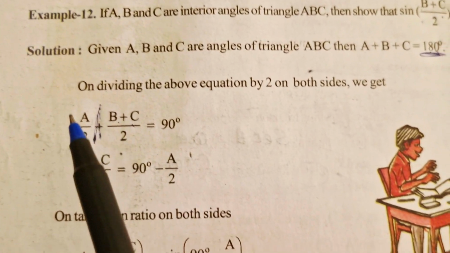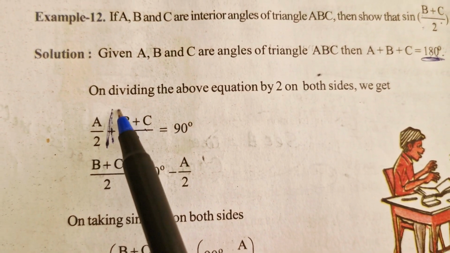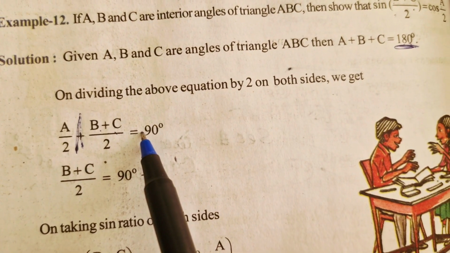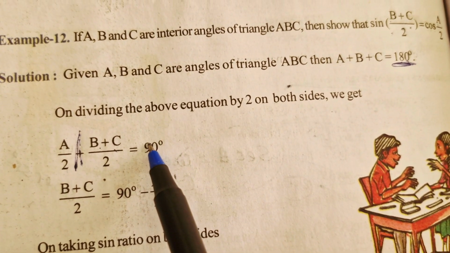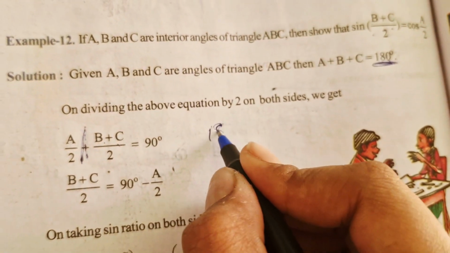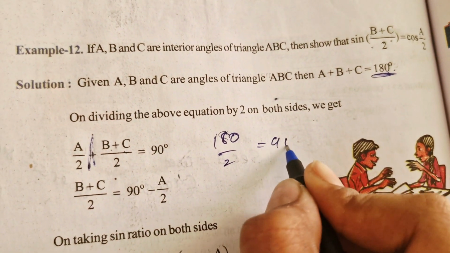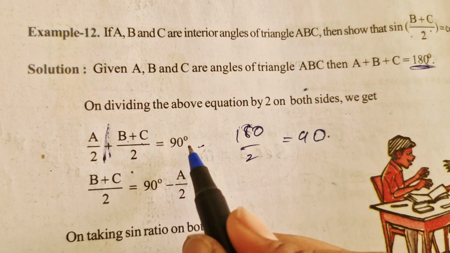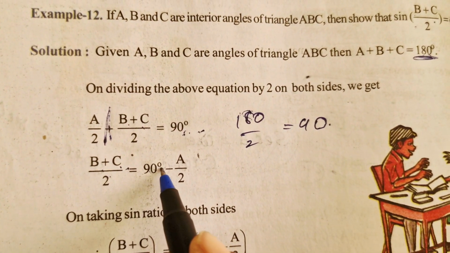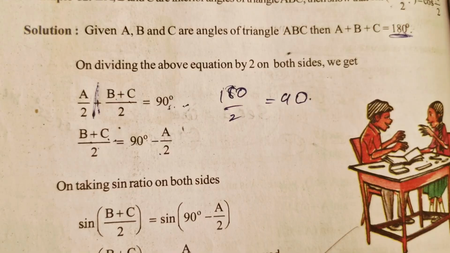How did we get 90 here? Because we divided 180 by 2, which is 90. So (B plus C) by 2 is equal to 90 minus A by 2.